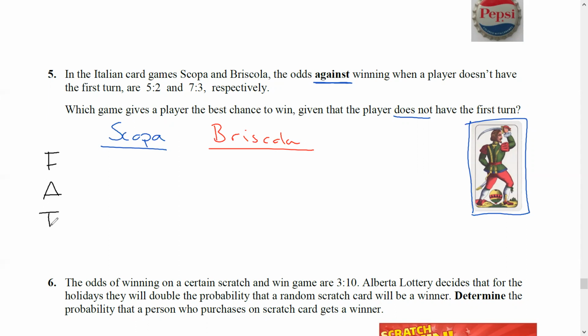I'm never going to decide who has the best probability of winning from odds. I'm always going to do it from probability. So it says the odds against the player winning. So 5 to 2. That means there's 2 ways that I would win, 5 ways that I wouldn't win. Total is 7.